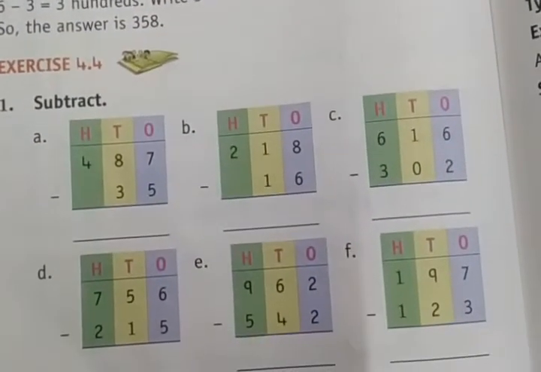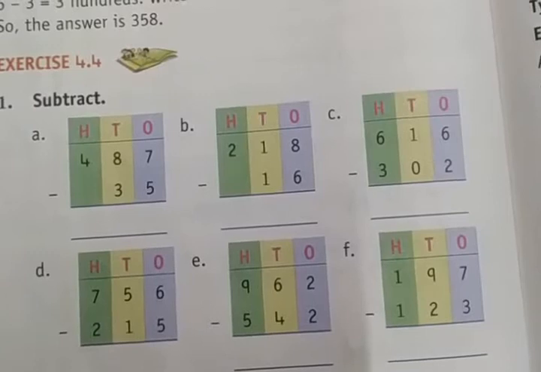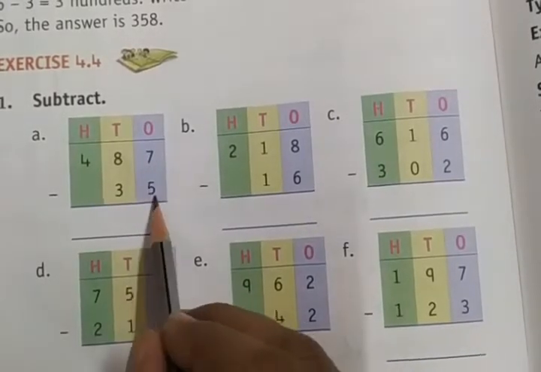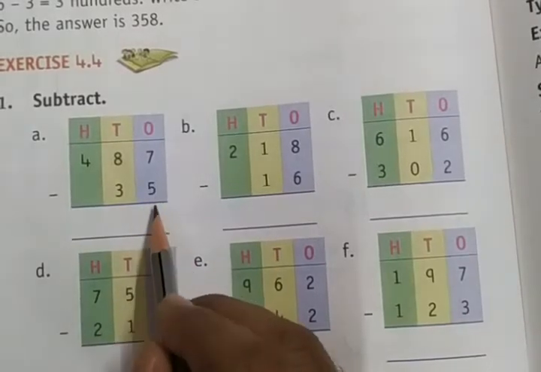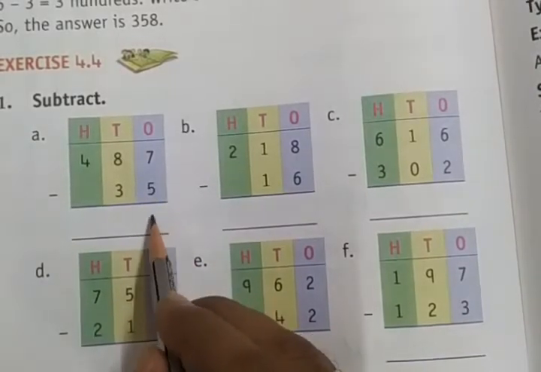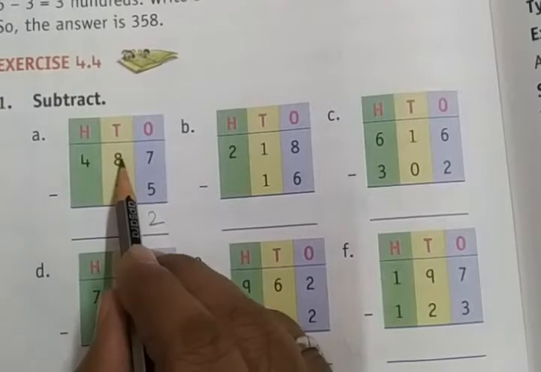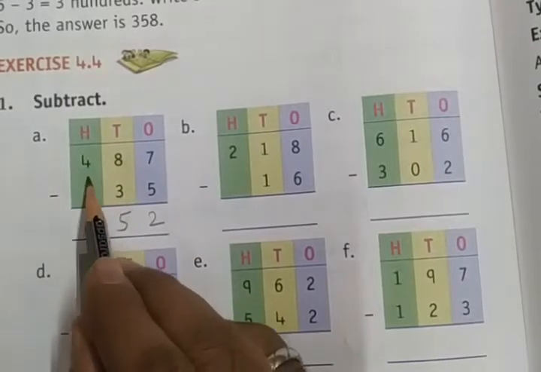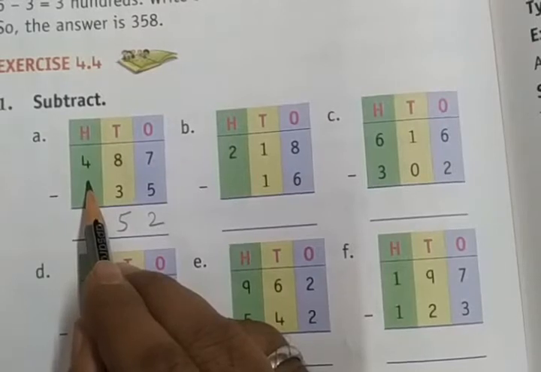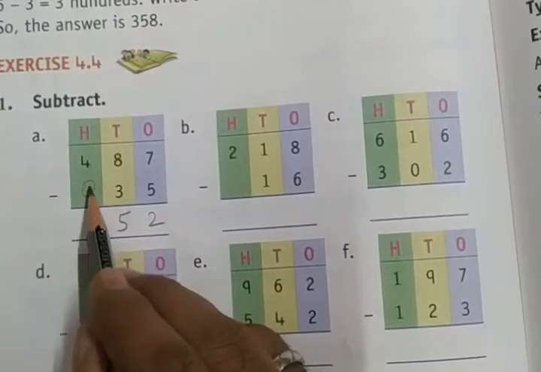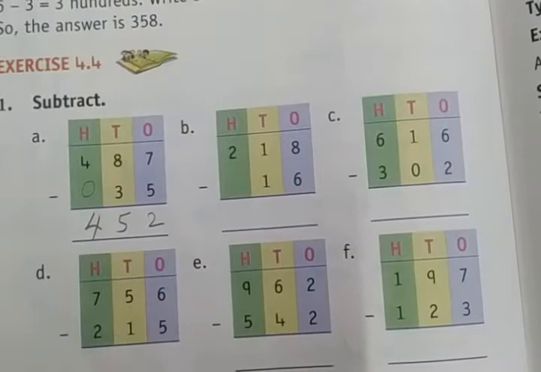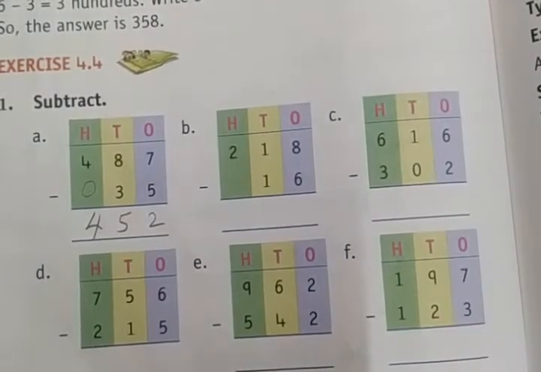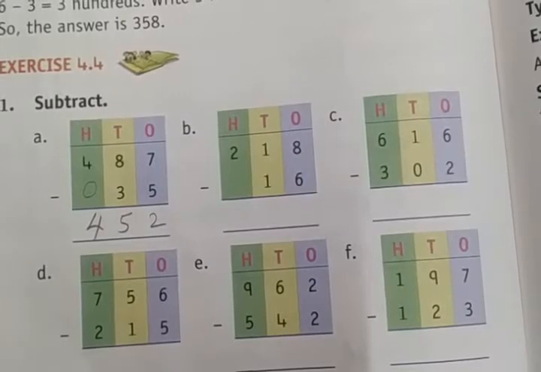Then directly we'll go for exercise number 4.4. Right here, 7 minus 5 is 2. 8 minus 3 is 5. Below 4 there is no number, so consider it as 0. 4 minus 0 is 4 only. Clear? So very simple if it is without regrouping, no need to go for borrowing.